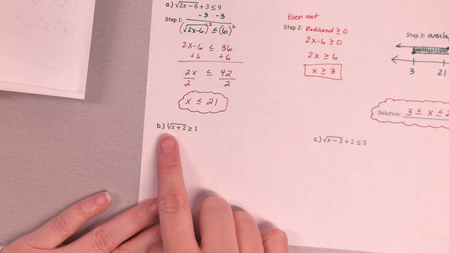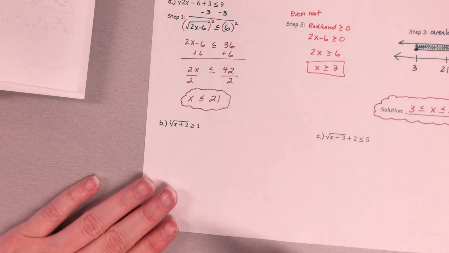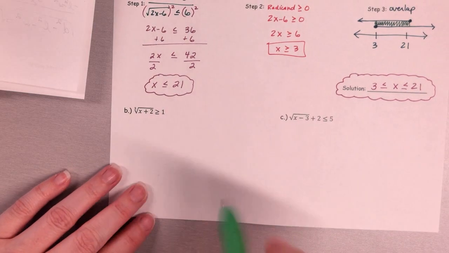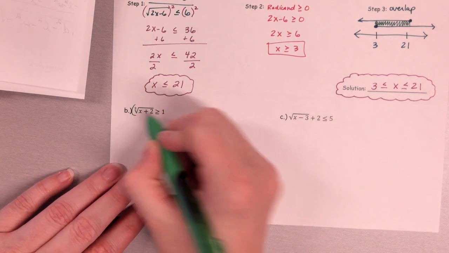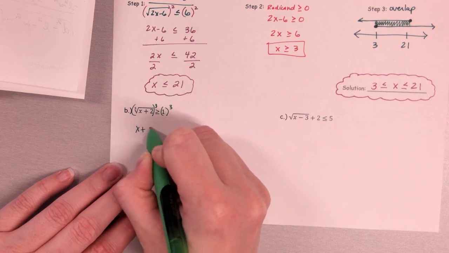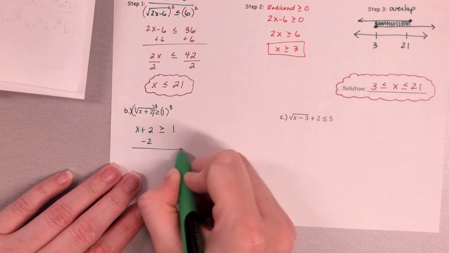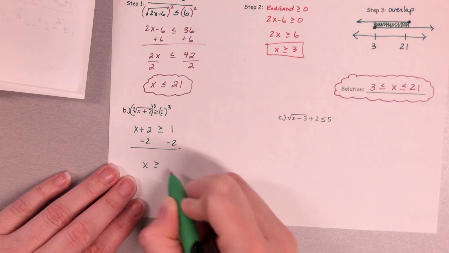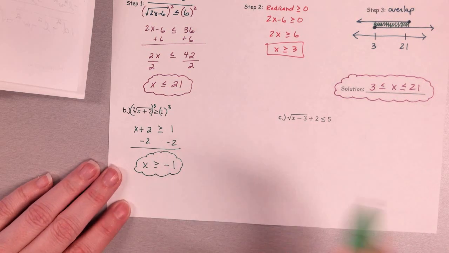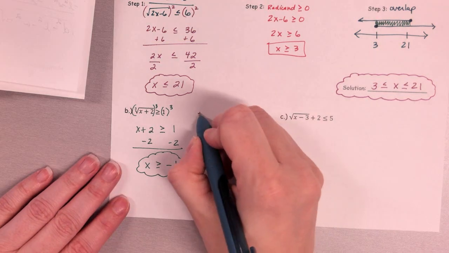All right, and then for B, this is an odd root. All right, and then what's my first step? What do I want to do to both sides? Yeah, good. You're doing a good job with the terminology as well. What is 1 cubed? 1. And then I'm just going to subtract 2. And then if it's an odd root, do we have to do step 2 and 3? Nope, it's only for even roots.